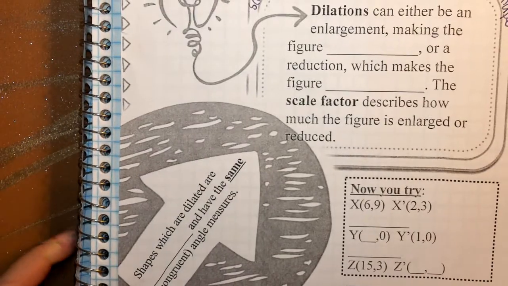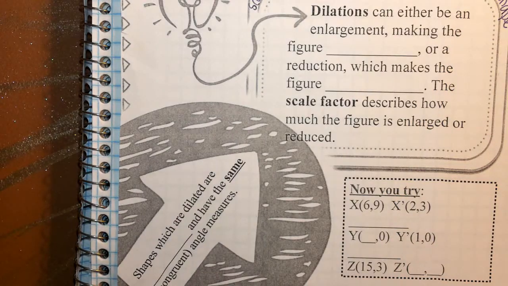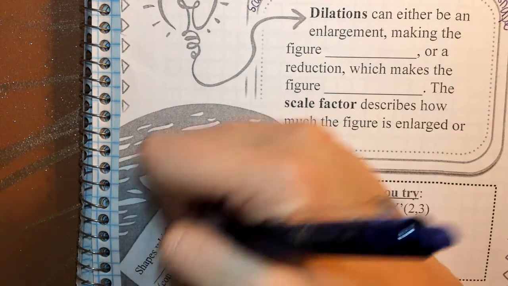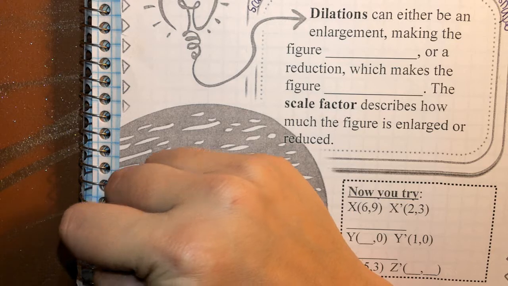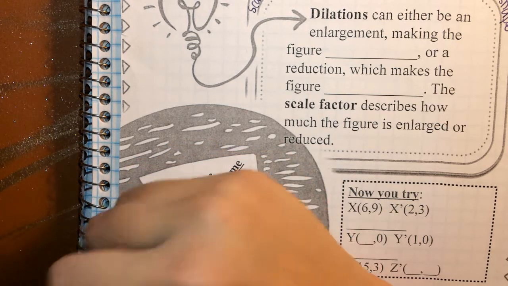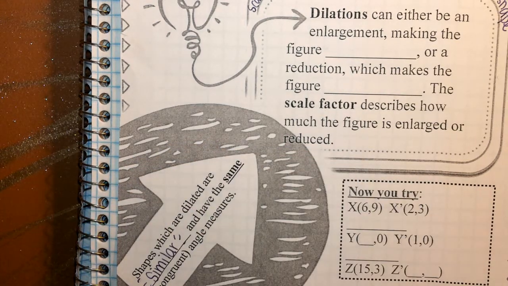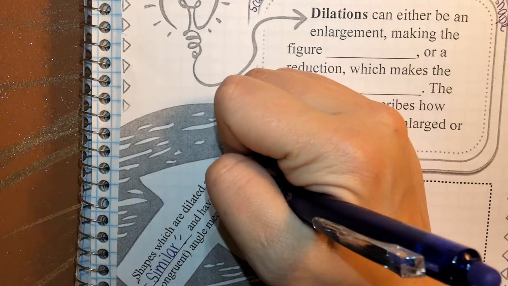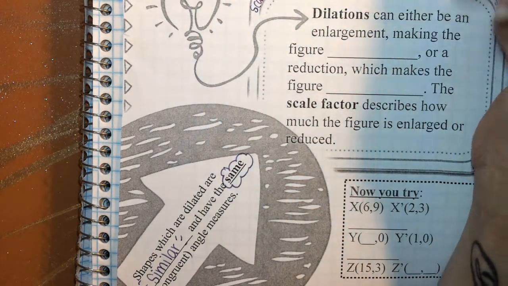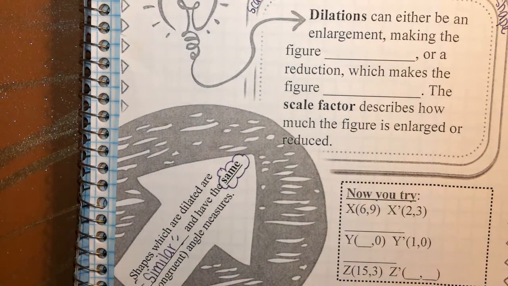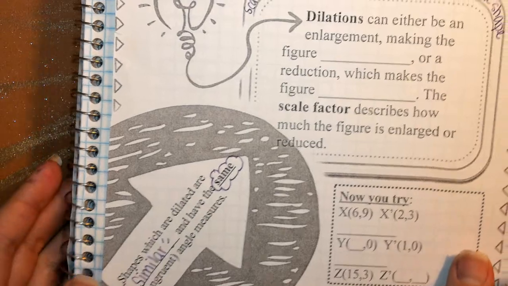Now, shapes which are dilated, down here at the bottom, are similar and have the same or congruent angle measures. So that means that regardless of how we transformed the shape at the top, the angle measures are still the same. And we're going to talk about how we transform things. And it's going to be awesome. And then you're going to do it on your own.